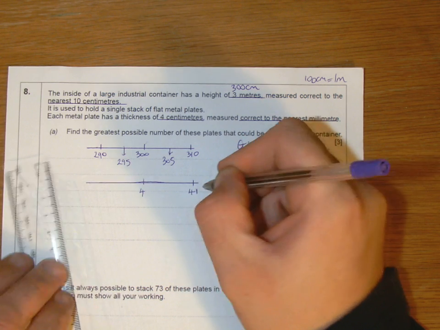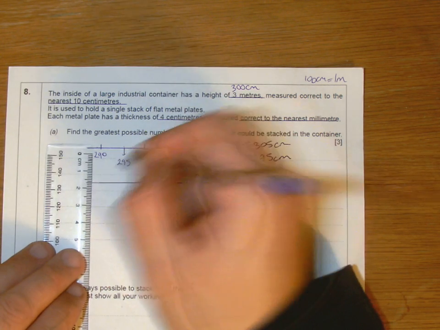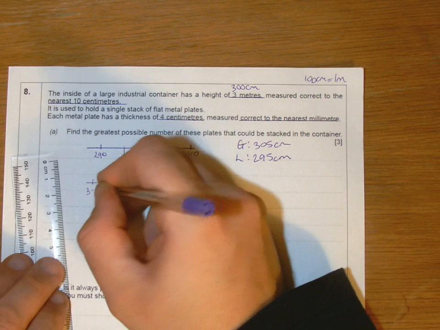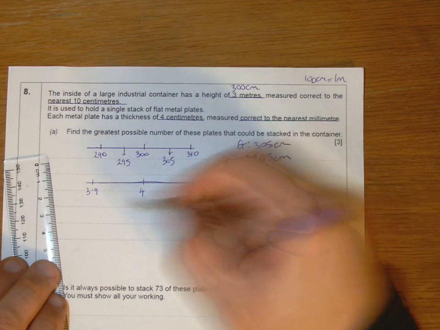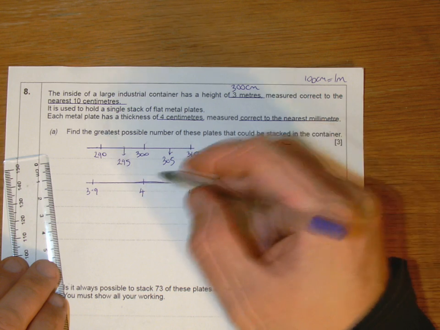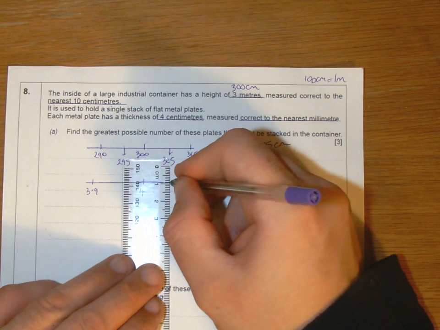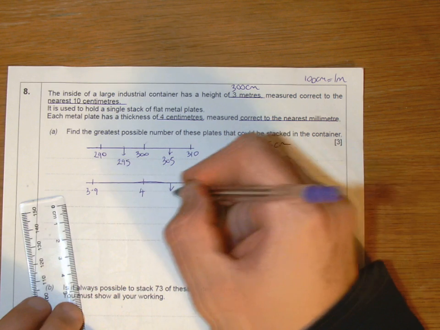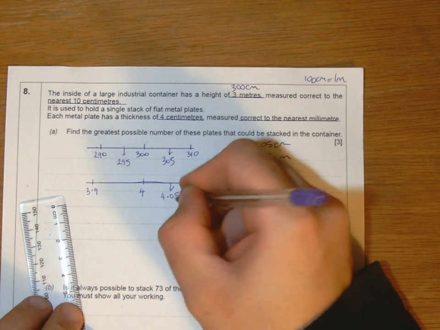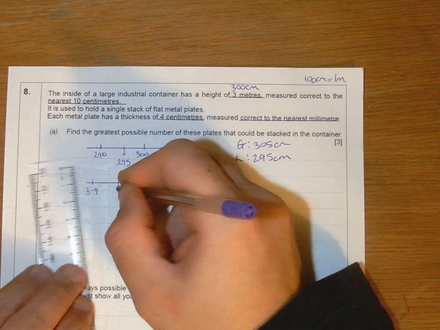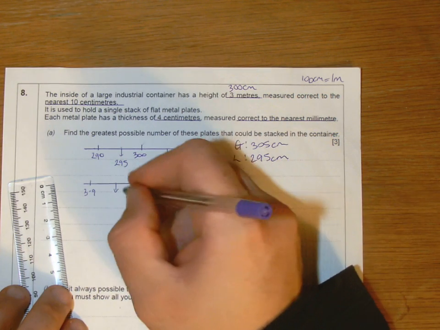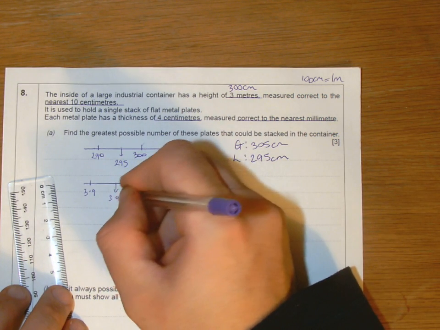So 4.1 would be the next measurement, and 3.9 would be the next. That's the rule for measuring the thickness of these plates to the nearest millimeter. The greatest it could be is 4.05, and the least it will be is 3.95.